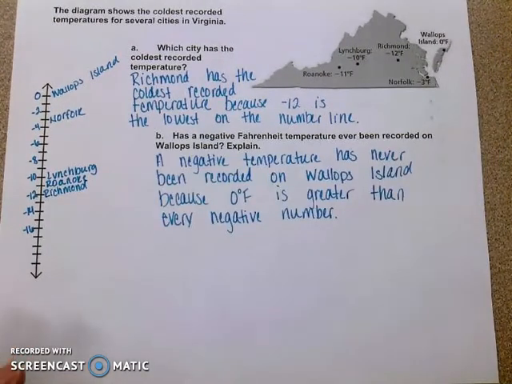Okay, so I answered this question by saying a negative temperature has never been recorded on Wallops Island because 0 degrees Fahrenheit is greater than every negative number. Now, you don't have to write exactly what I have. You could add to yours if you wanted to. Just make sure it's along the same lines, but it should still be in your own words.